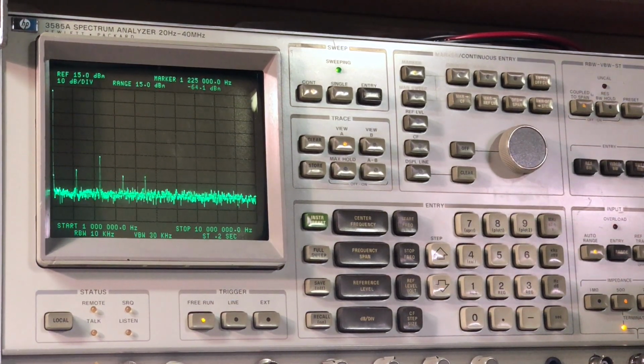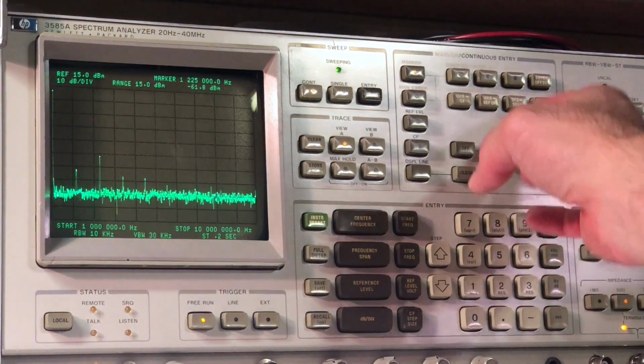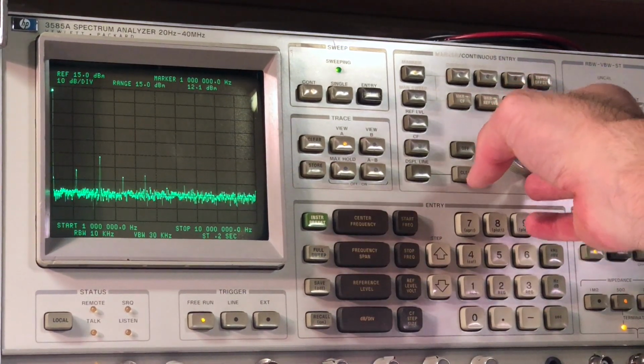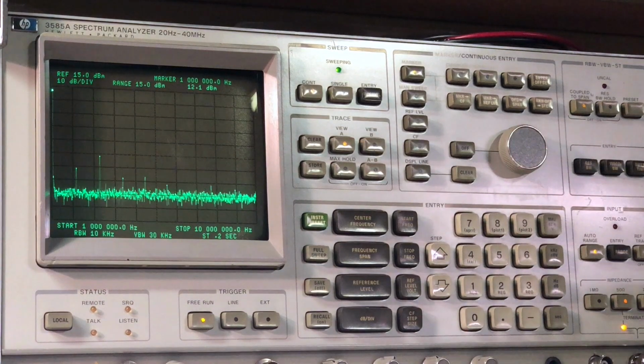Pardon the flickering on the spectrum analyzer's display. It's basically the refresh rate, not cooperating with the camera, similar to what we saw on the oscilloscope earlier. So the marker right now, I'll move it over. And you can see right there that is on 1 megahertz. And you can see that the actual value is 12.1 dBm. The reference line, or the top graticule line on the spectrum analyzer, is 15 dBm.